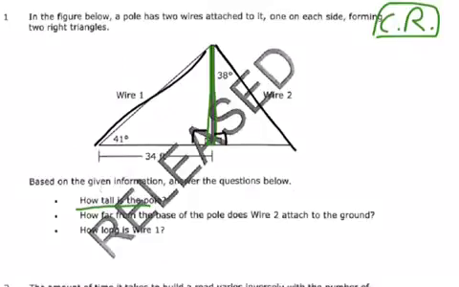How tall is the pole? Well, if I look at the right-hand side over here, I don't have enough information. I don't know the height of the pole. I don't know the base. I don't know the wire. I just don't know anything. So that's not where I'm going to start. I'm going to look over on the other side where I do have a known measurement, that 34, and I have a known angle, the 41, and I know it's a right triangle.